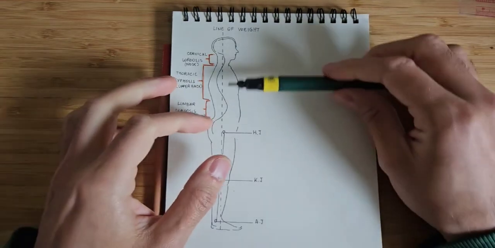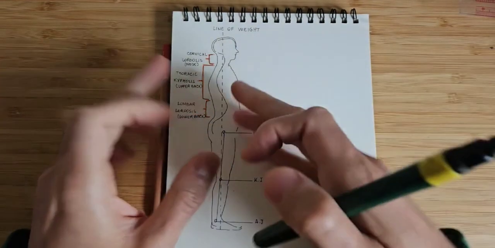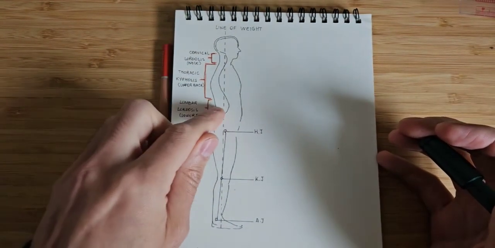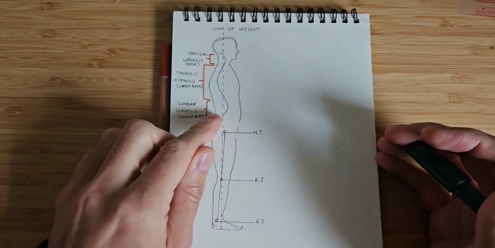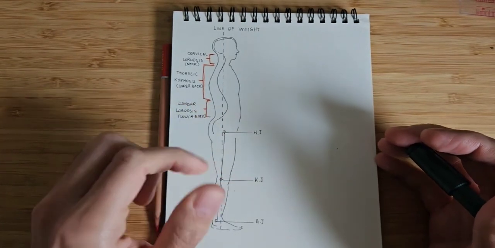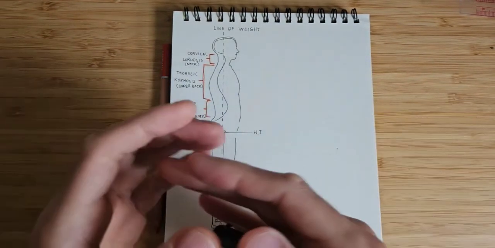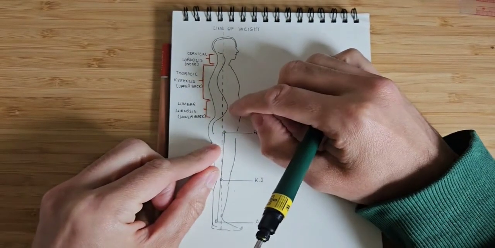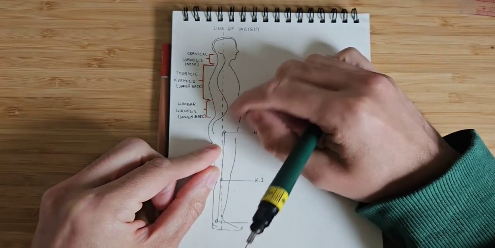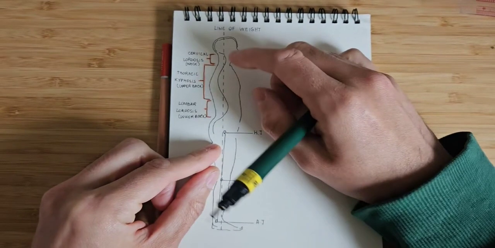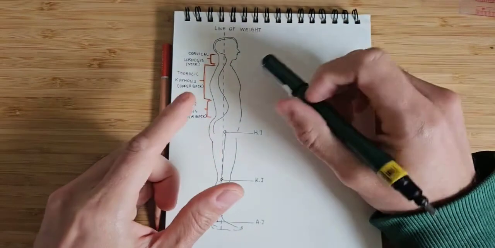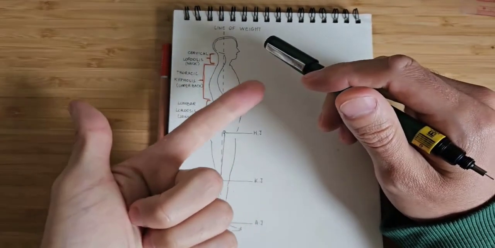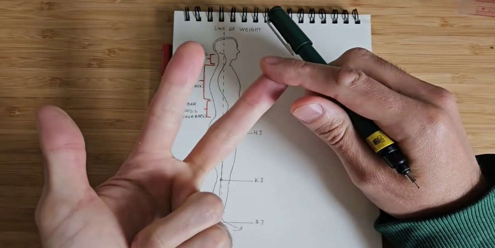I mentioned that these curves help to distribute force efficiently and also maintain the balance. So lumbar lordosis, in particular, protects against shearing force on the lower vertebrae. Now, talking about the lumbar spine, thoracic spine, cervical spine, all of these will affect the upper limbs, lower limbs, the function of the organs.